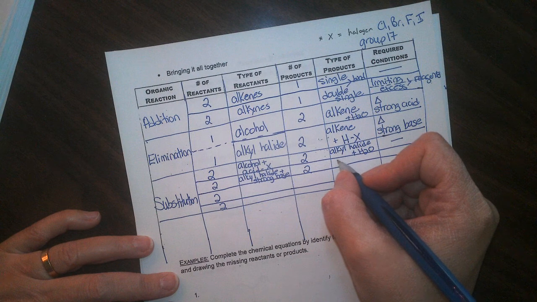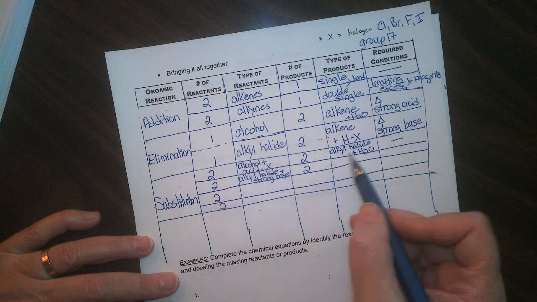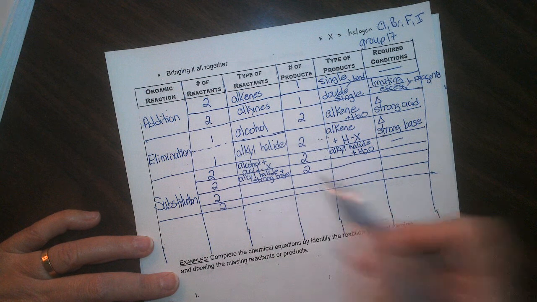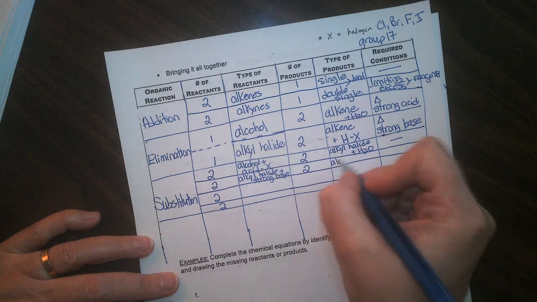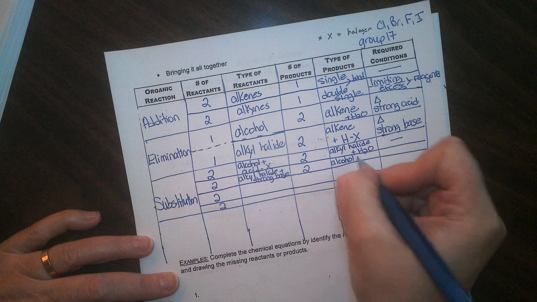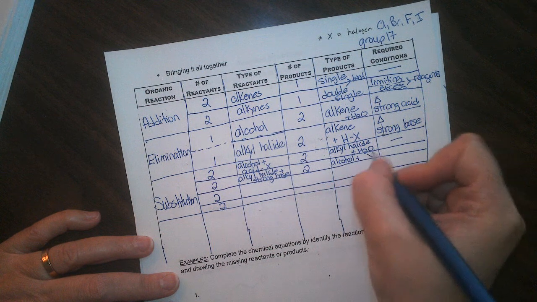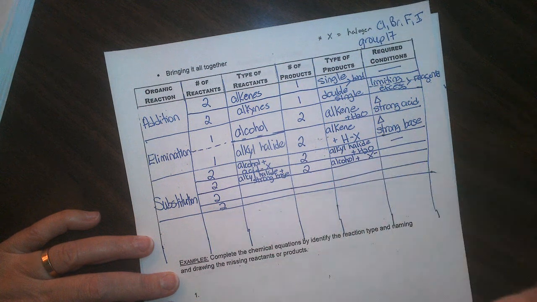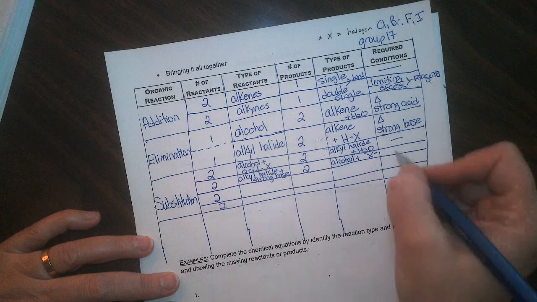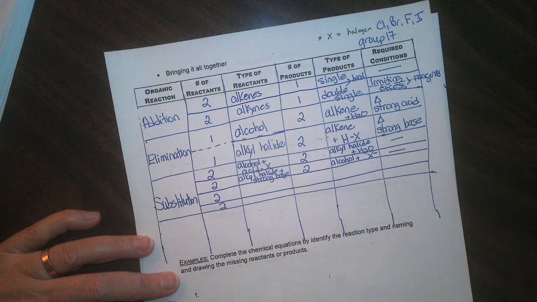They swap. So if I had an alcohol and I got an alkyl halide, and I will get whatever the halide ion is, right? Does this one take anything to have the reaction happen? No.